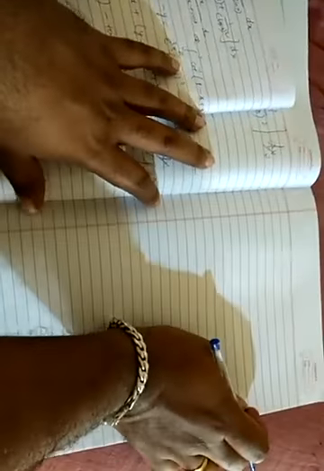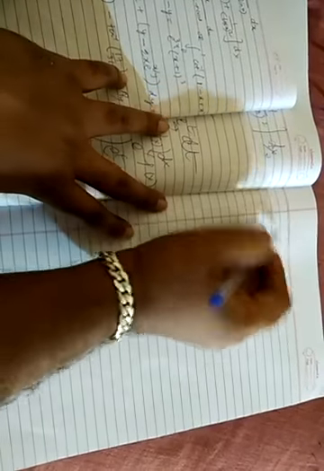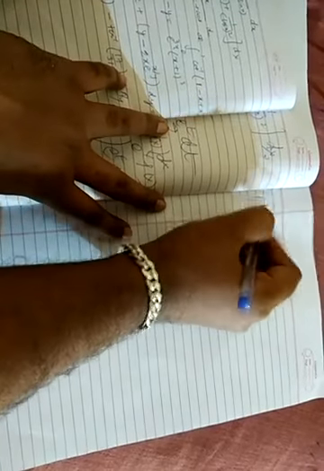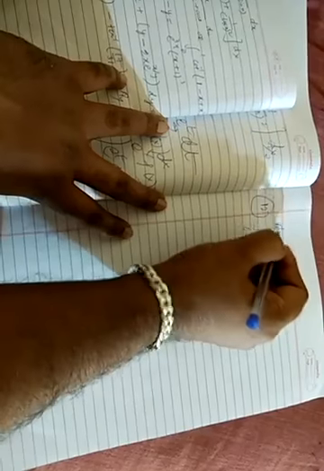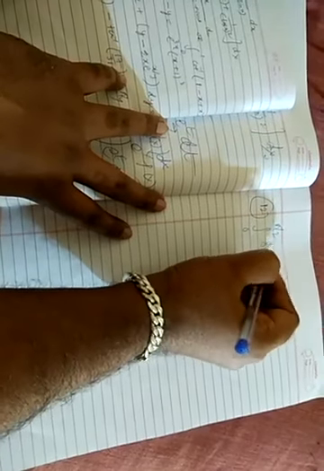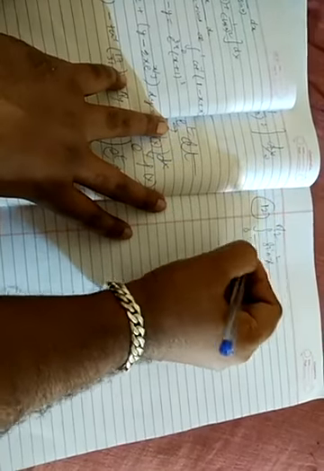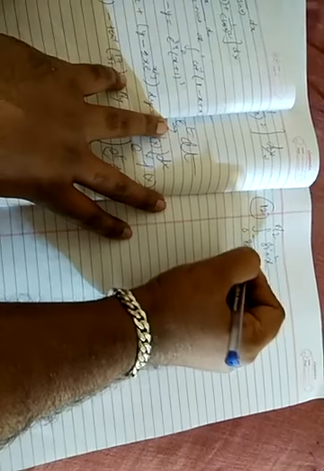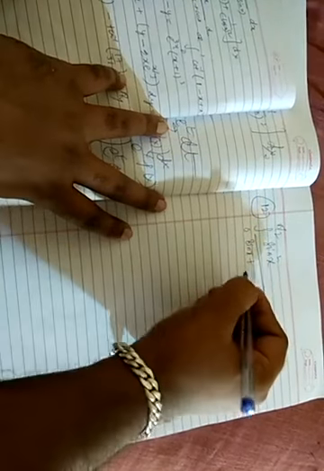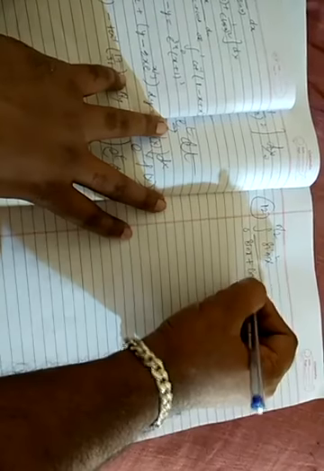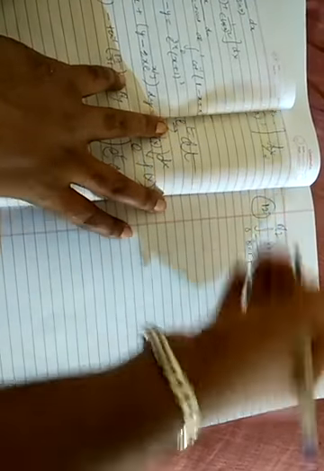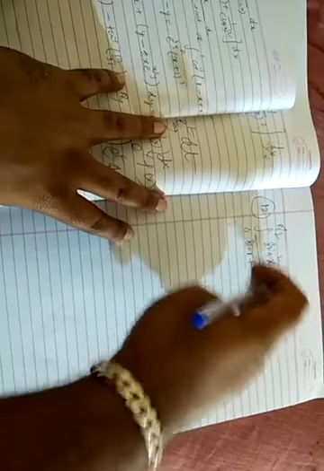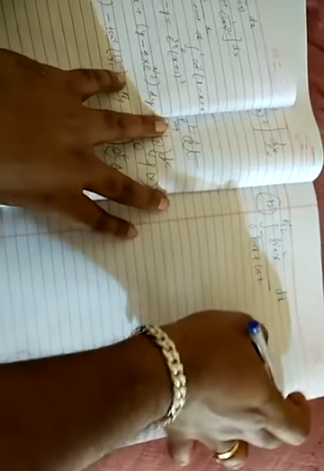Now I have another question here. Let me complete most of this question paper. Question number 12, the integral from 0 to pi by 2 of sine square x by sine x plus cos x. This is very simple, that is the reason I have taken it fast. It is a definite integration.